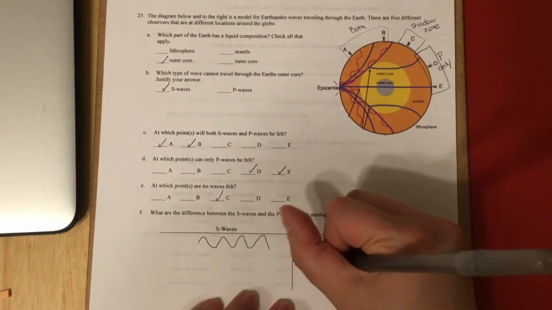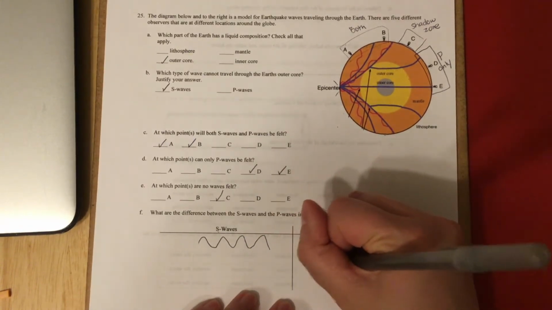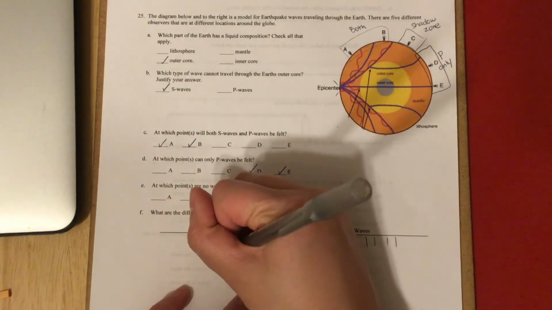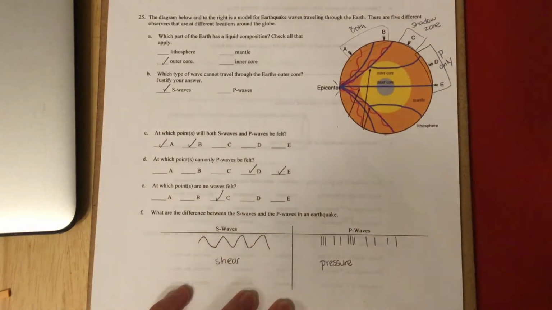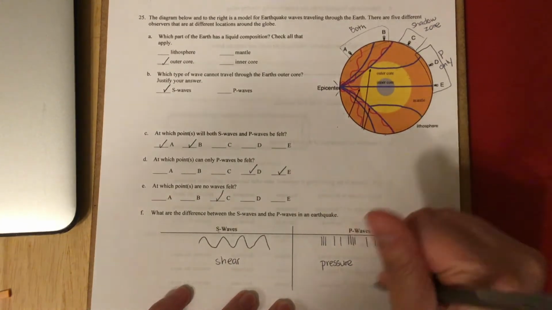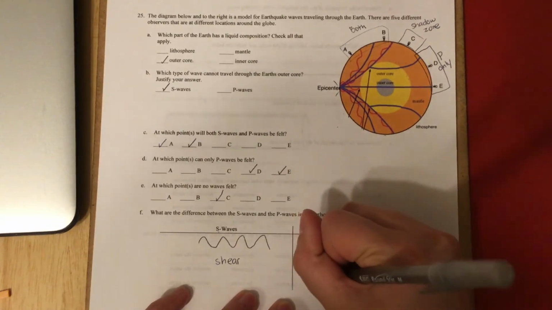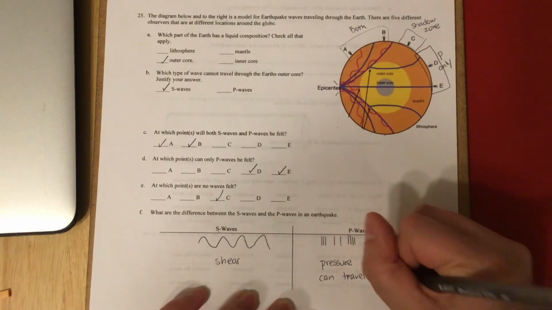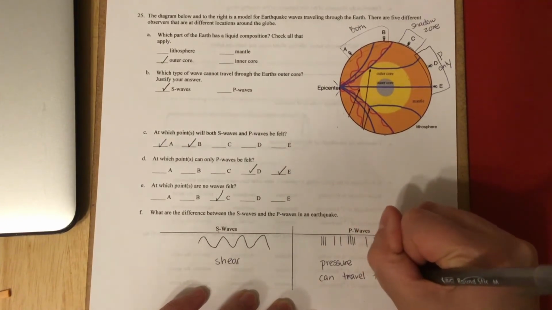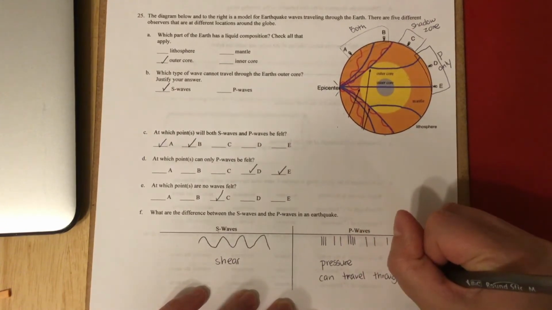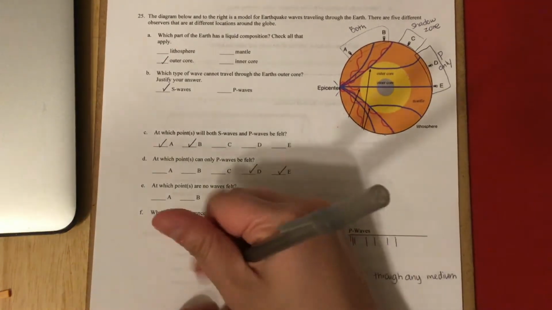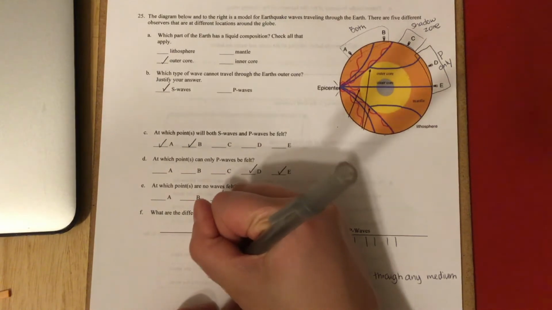P waves are waves that travel as a result of pressure, whereas S waves are a result of shear forces holding two particles together, or adjacent particles together. P waves can travel through solids, liquids, or gases. They can travel through any material medium, not a vacuum, whereas S waves can travel through solids only.